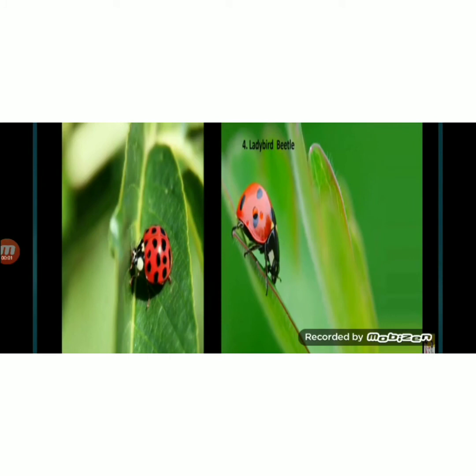Now the next useful insect is ladybird beetle. Its name is ladybird, but it's not a bird. It is an insect. But how do they help us? They help us by eating a large number of pests that are harmful for plants, because these ladybirds live on plants and eat different pests. Pest means keede that are harmful for plants. So in this way they are very useful for us.